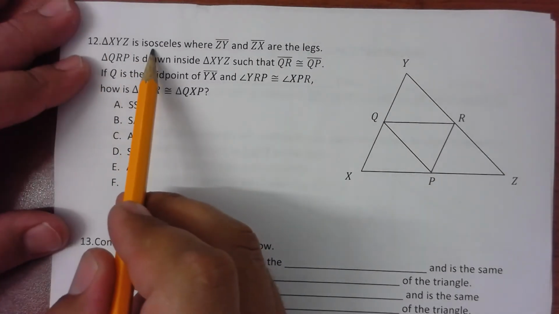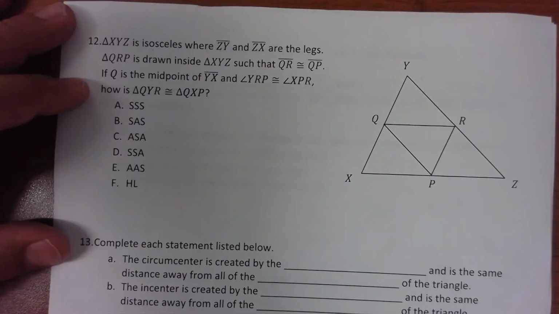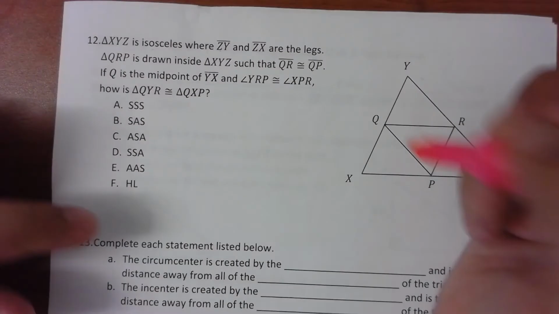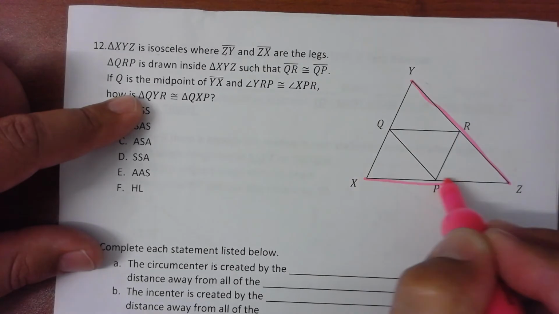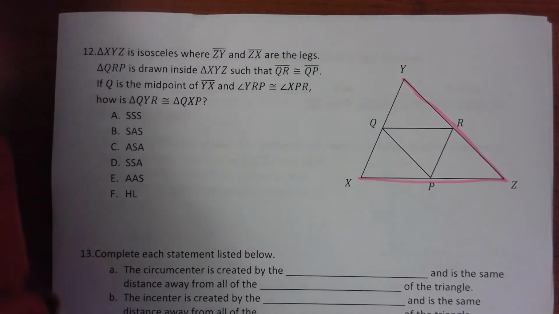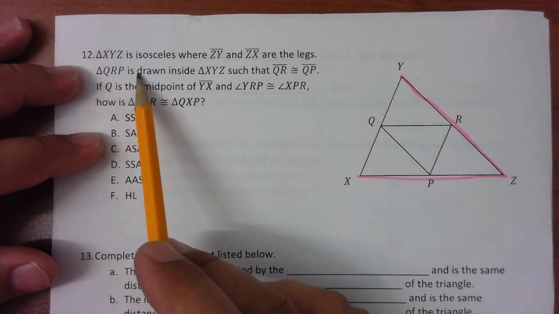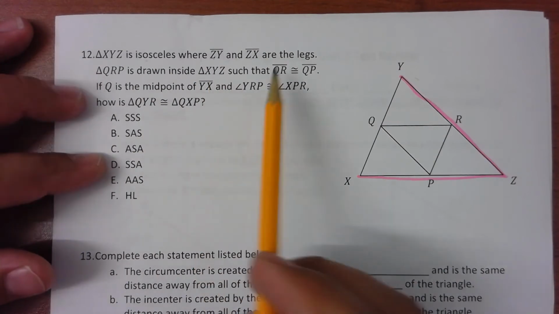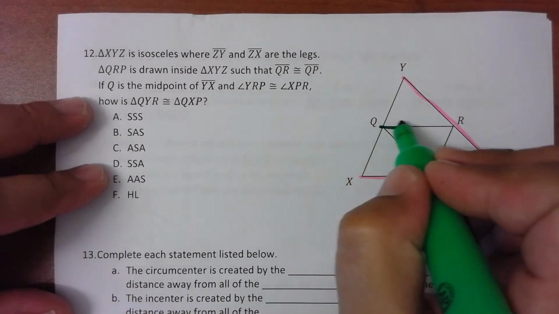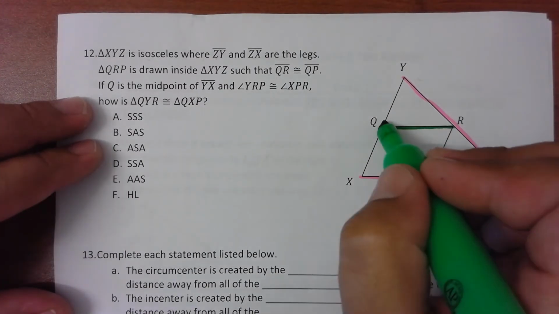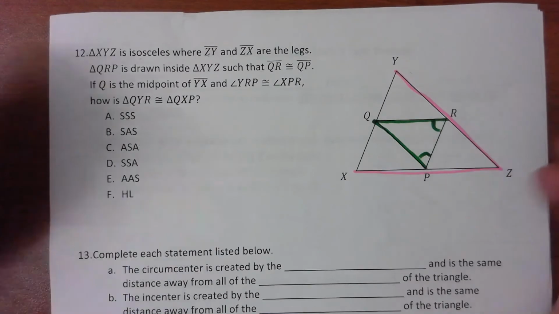Triangle XYZ is isosceles. ZY and ZX are the legs. I'm going to do this in a color. ZY is congruent to ZX. Triangle QRP is drawn inside triangle XYZ such that QR is congruent to QP. So that's isosceles as well. So I'm going to go ahead and say that this angle is congruent to that angle. Isosceles.